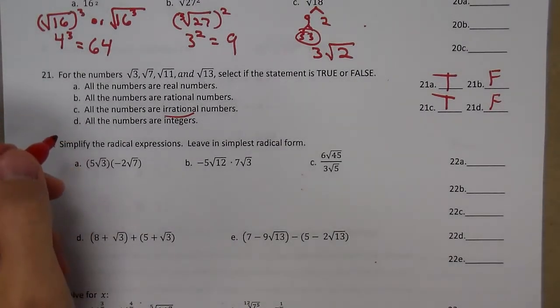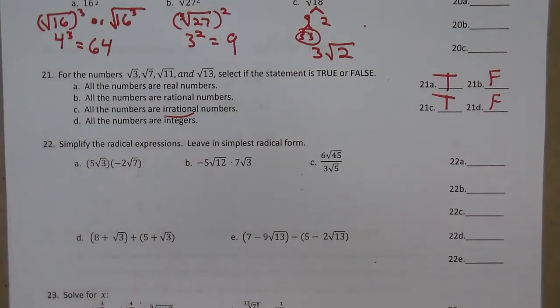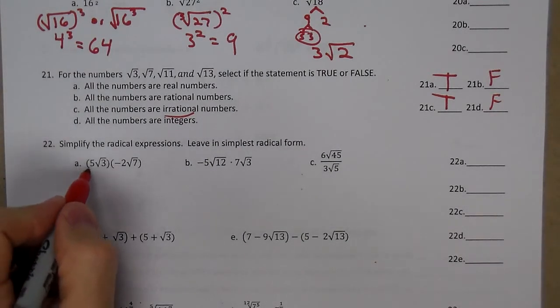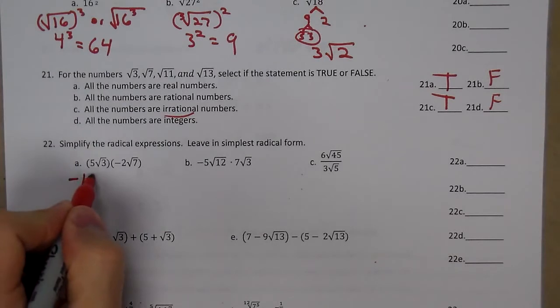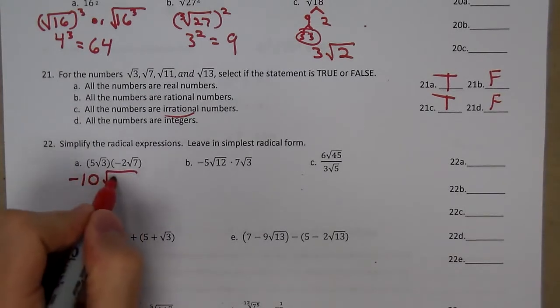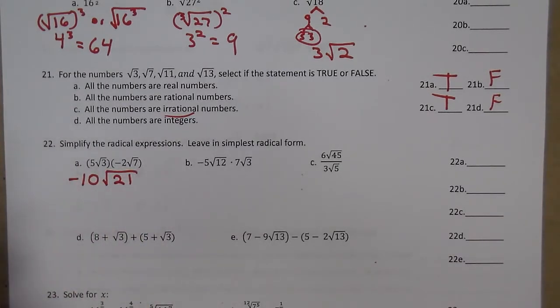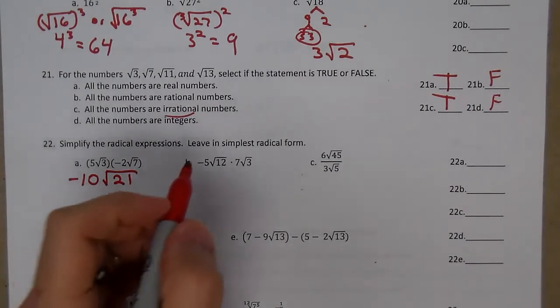22, I need to simplify and leave in radical form. So when I have numbers on the outside, I'm going to multiply them together. And when I have numbers in the radical, I'm going to multiply them together. So 5 and negative 2, I make into negative 10. 3 and 7 go inside, I make it into the square root of 21. Square root of 21 doesn't simplify, we leave it as that.